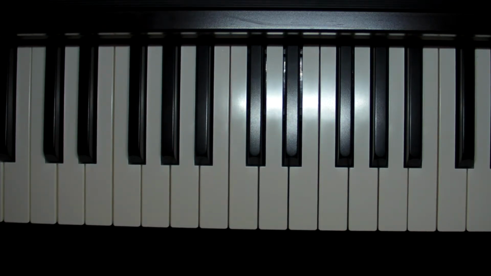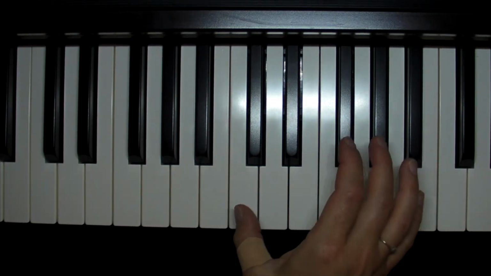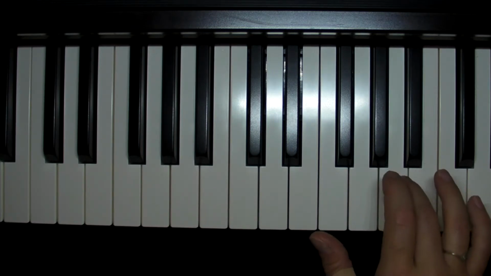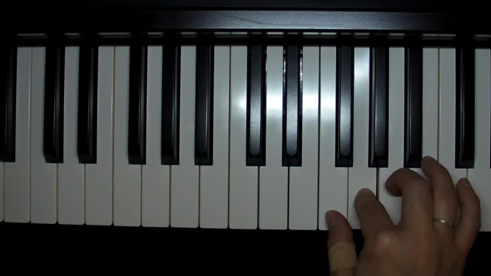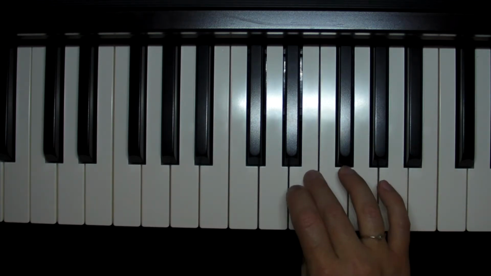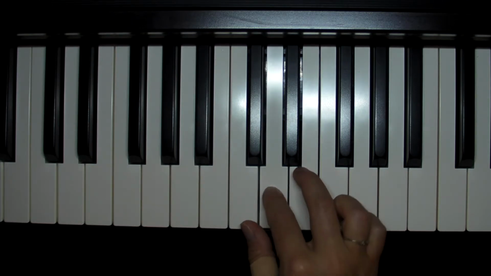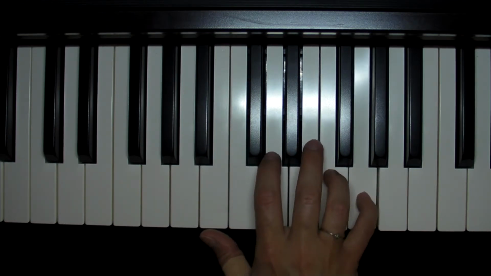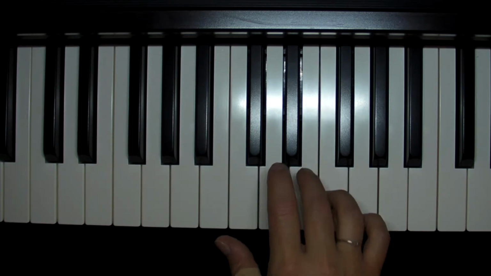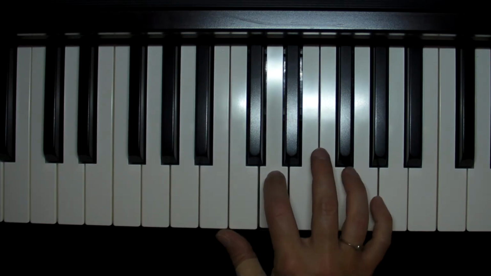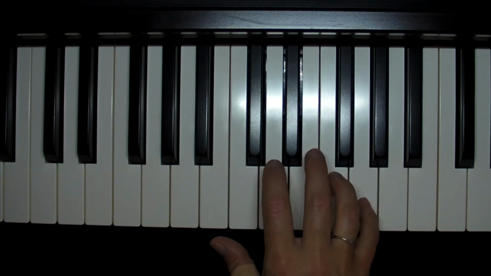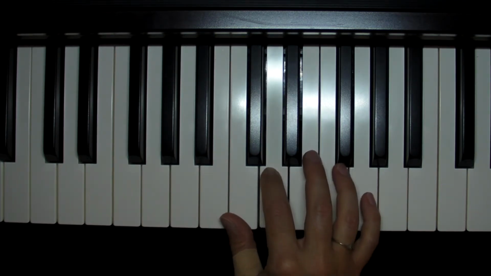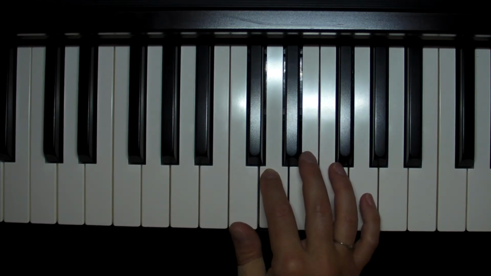Now let's play it from the beginning up until this point, starting on C. C, C, G, G, A, G, F, F, E, D, D, C. Then going to G, G, G, F, F, E, D. Once again, G, G. And now the ending is the same as the beginning, starting on C.